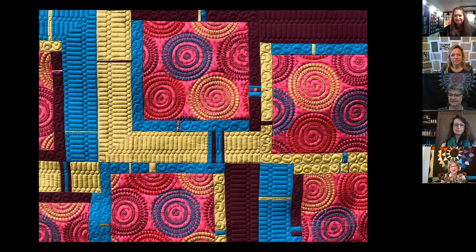That one was a lot of fun. I love this quilt. And again, you're going to see a lot of the stitching on these modern quilts because they use solid fabrics a lot. So you're going to see a lot of that stitching.